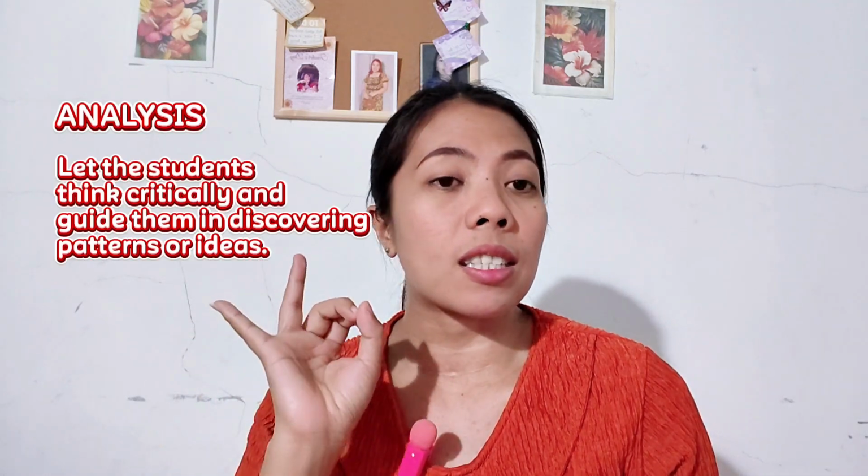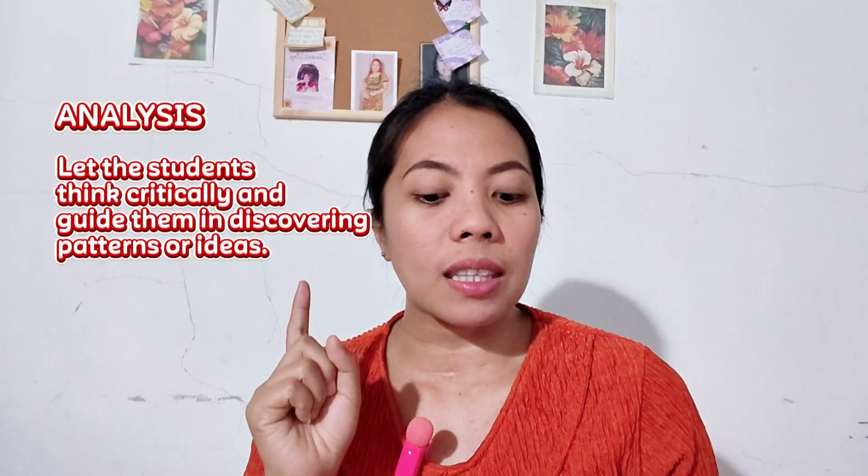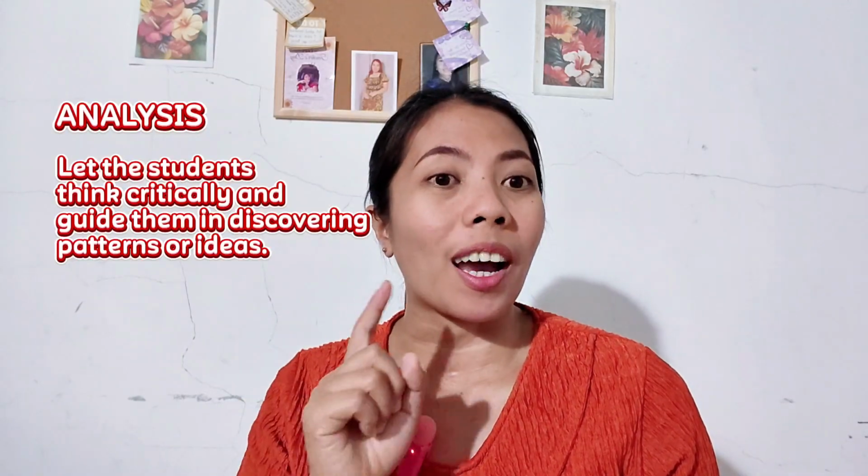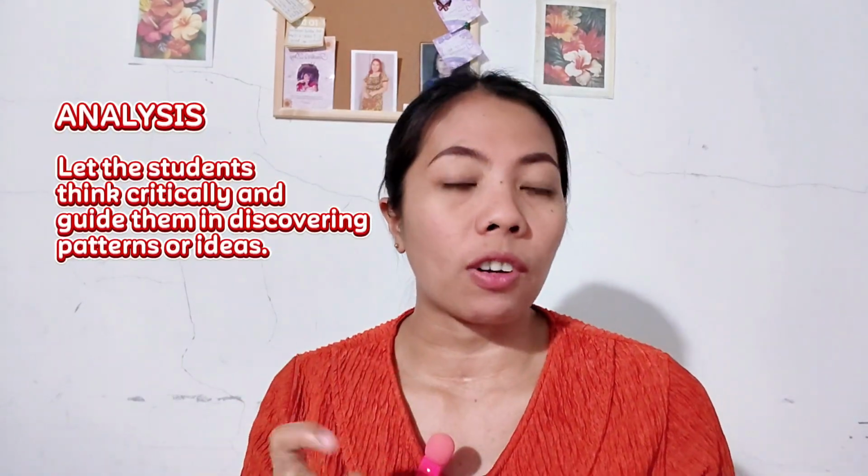And next, for the second, we have the analysis. For the analysis, this is all about the understanding phase, which is the purpose of the analysis is to help students think critically and to guide them in discovering patterns or ideas. So, dyan ka sa discovering. It means that gina-guide mo yung students in order for them to construct knowledge. So, since the topic that we're going to discuss is 4A's, which follows the constructivist learning, magsa-start tayo kung saan yung mga students is they need to construct knowledge first.